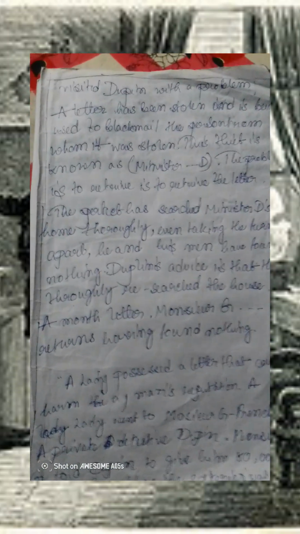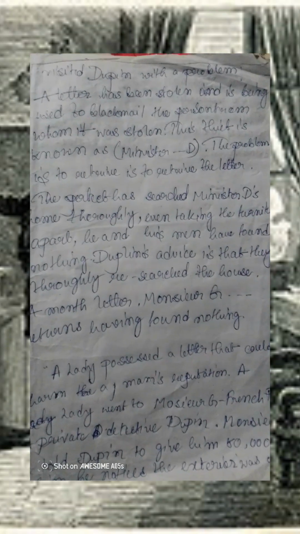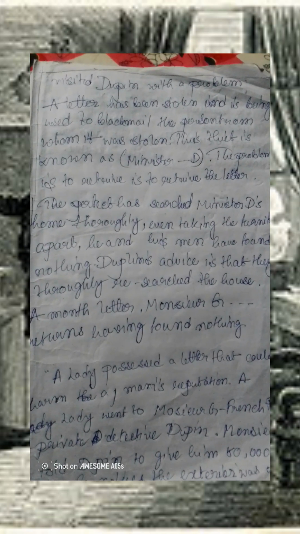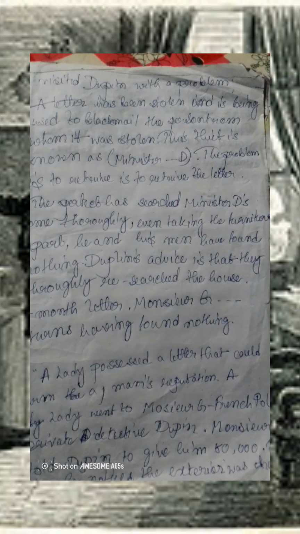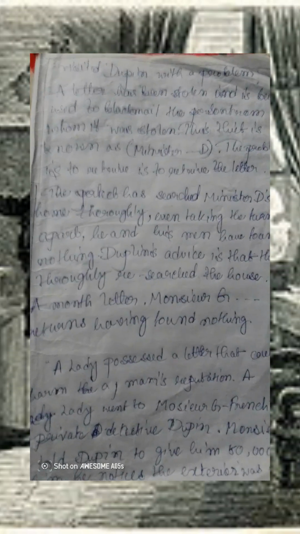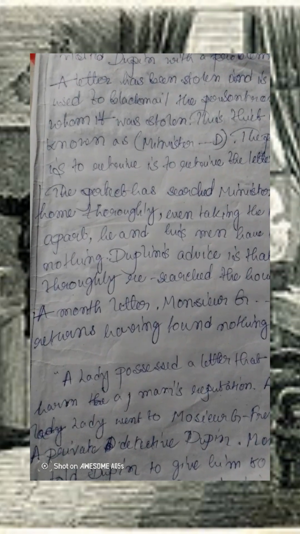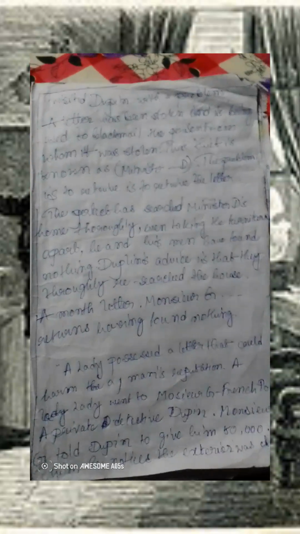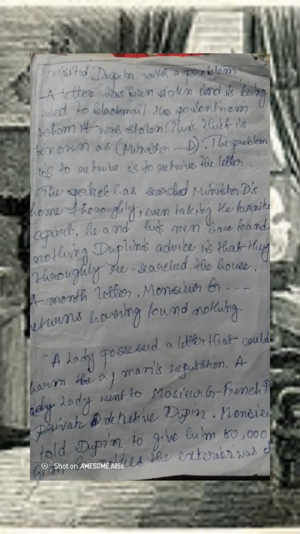The story goes on. A letter has been stolen and is being used to blackmail the person from whom it was stolen, a lady.